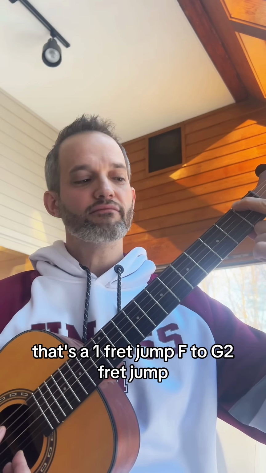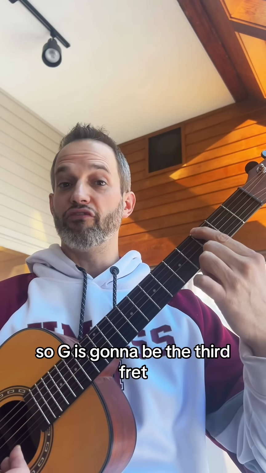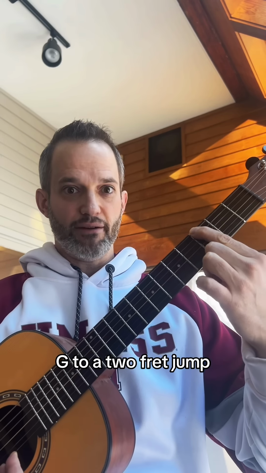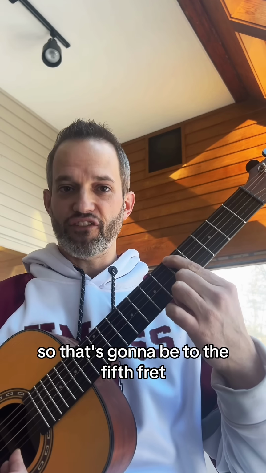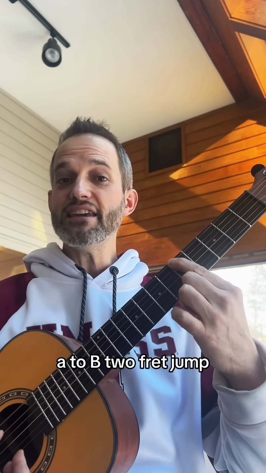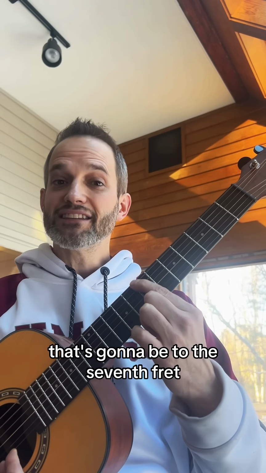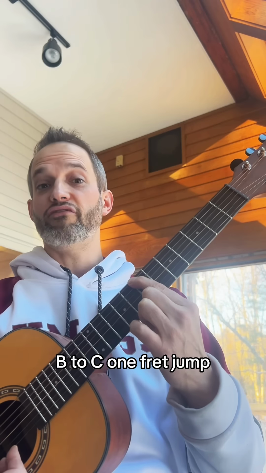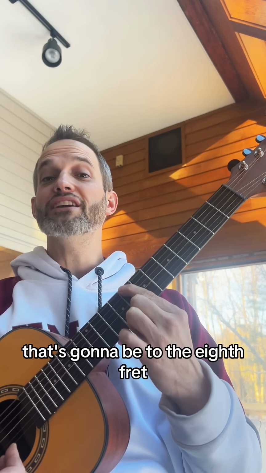F to G, 2 fret jump. So G is gonna be the 3rd fret. G to A, 2 fret jump, so that's gonna be to the 5th fret. A to B, 2 fret jump, that's gonna be to the 7th fret. B to C, 1 fret jump, that's gonna be to the 8th fret.